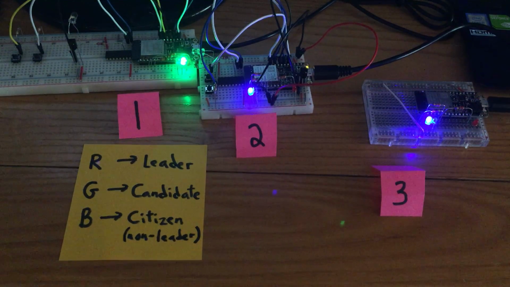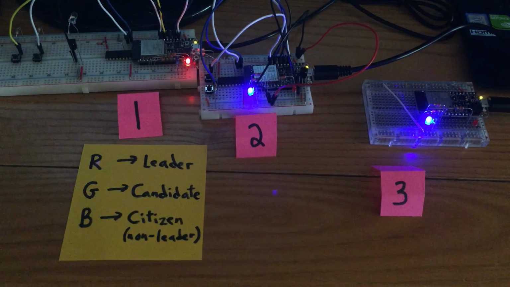Here we have three fobs labeled 1, 2, and 3. Each fob hosts a server for the other fobs to communicate with and learn that server fob's ID value. Note that the fob with the lowest ID is elected as the leader.